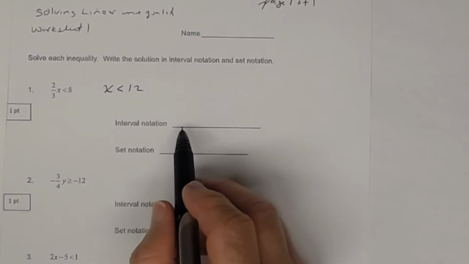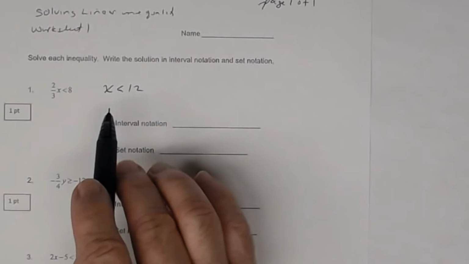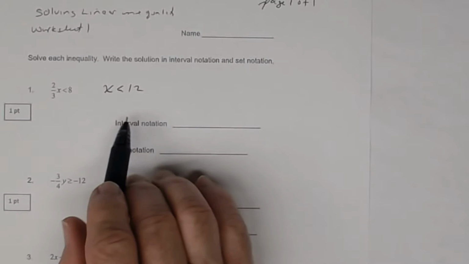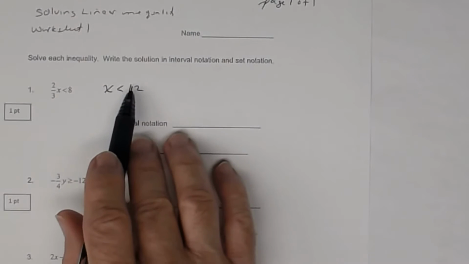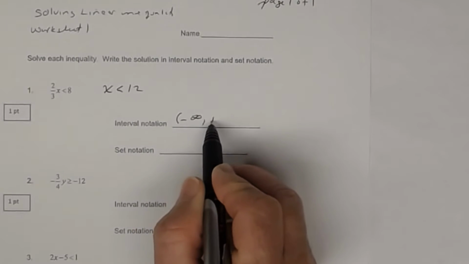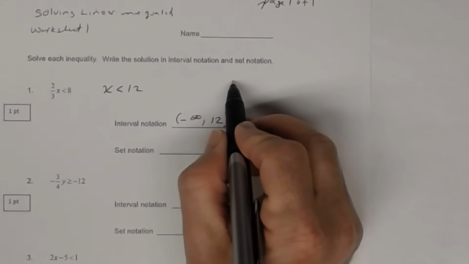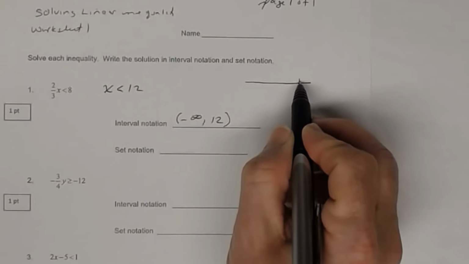So in interval notation, keep in mind what this means. This means that my solutions will be any number less than 12. So 12 is, well, I don't want to say the largest because it's not equal to, but any number up to 12 is a solution. So you're going from negative infinity to 12. Make sure you understand that this is this. Because if you look at this on the number line, just to show you, here's 12, right?